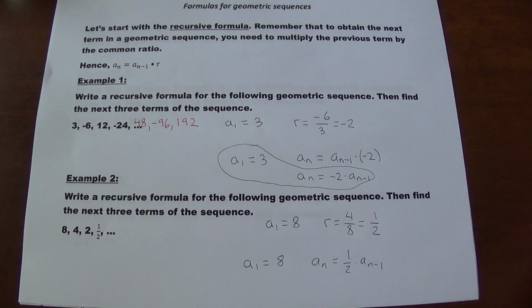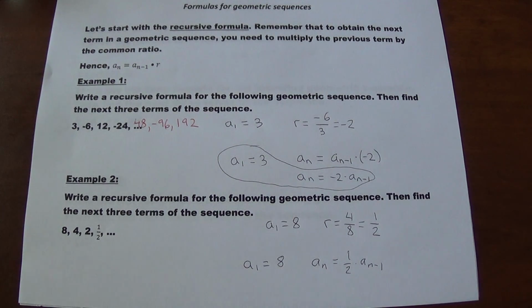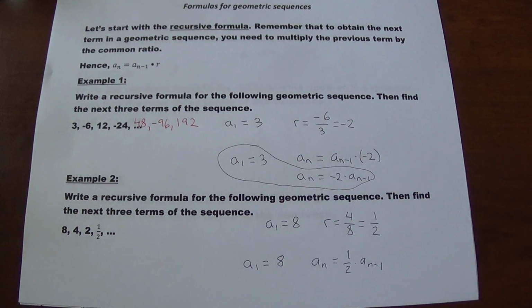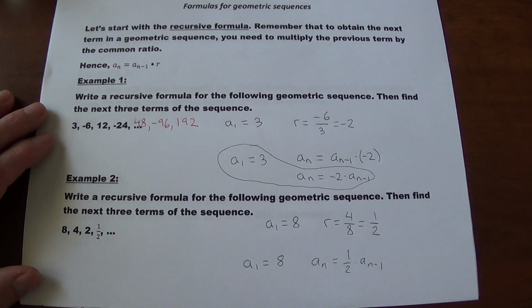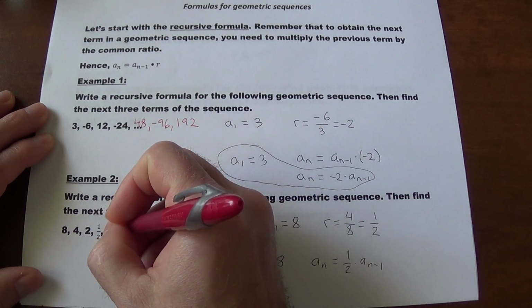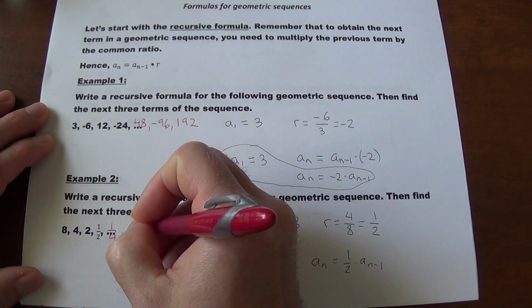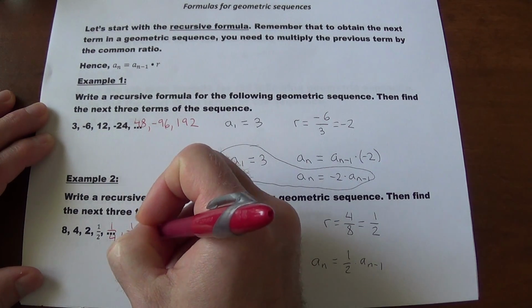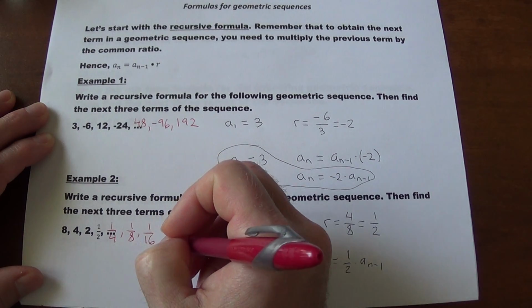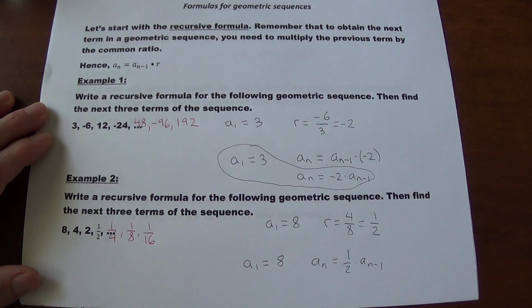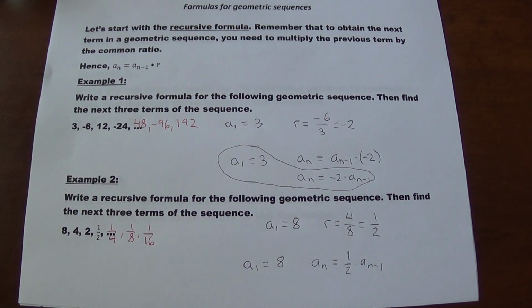Right. And then to find the next three terms, we're just going to continue multiplying the terms that we have by a half. So 1/2 times 1/2 is 1/4. 1/4 times 1/2 is 1/8. 1/8 times 1/2 is 1/16. And that takes care of this.